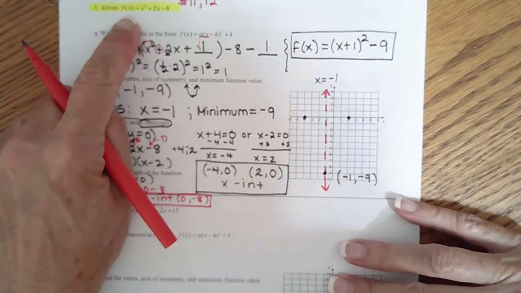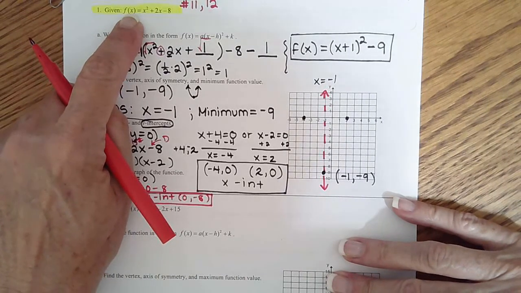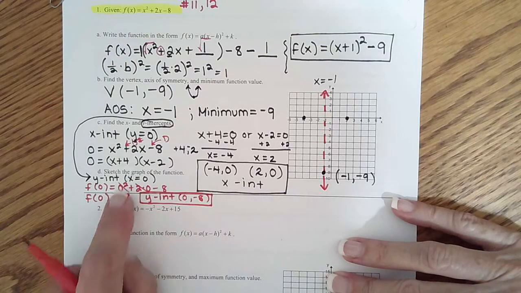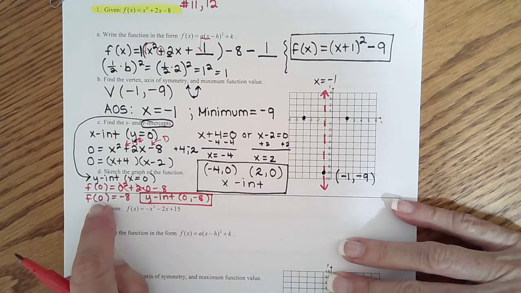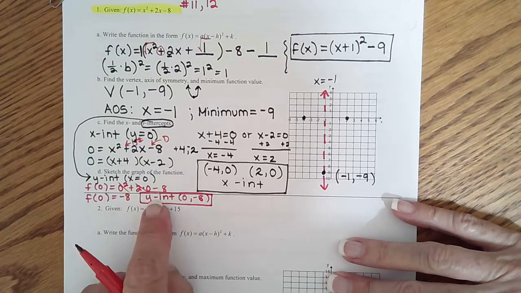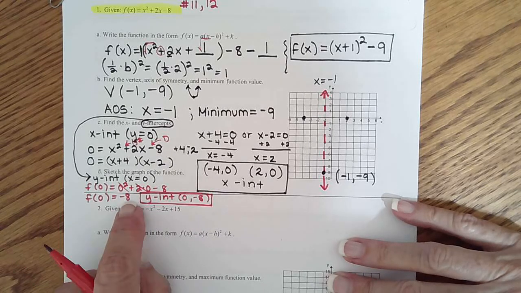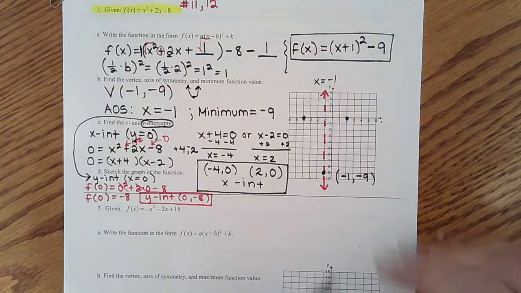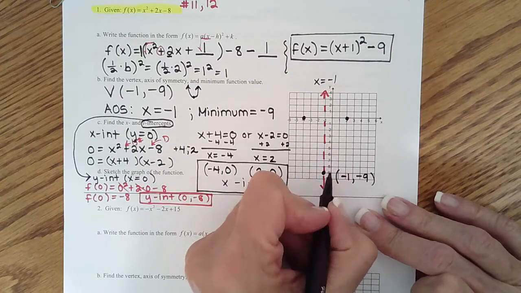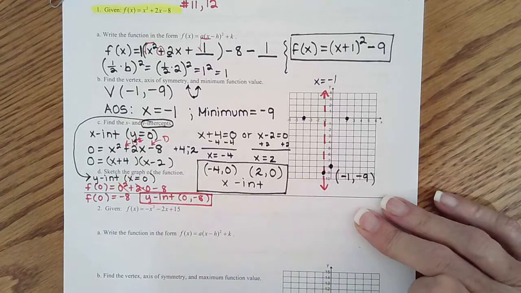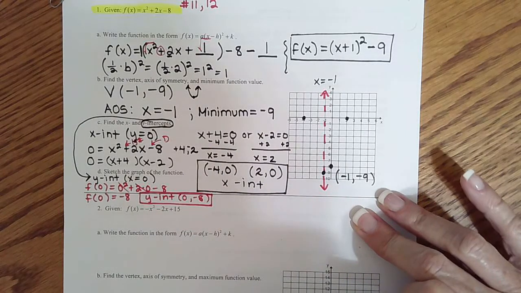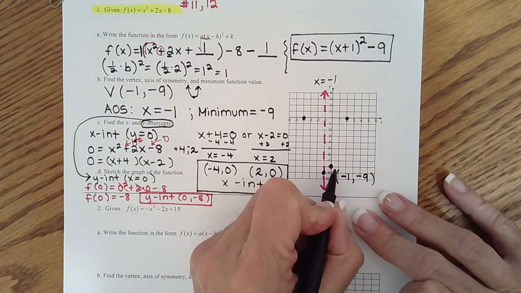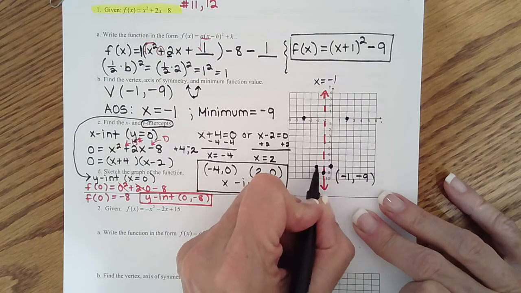So everywhere I saw an X up here, I replaced with 0. So f of 0 equals 0 squared plus 2 times 0 minus 8. That's 0, that's 0. This is negative 8. So f of 0 equals negative 8, which makes my y-intercept. Here's my x, here's my y, 0, negative 8. So now let's go to the graph and plot that point over 0, down 8. And does everybody remember how I said to find the 5th point? Reflect it. So if I'm 1 to the right here, go 1 to the left, boom.